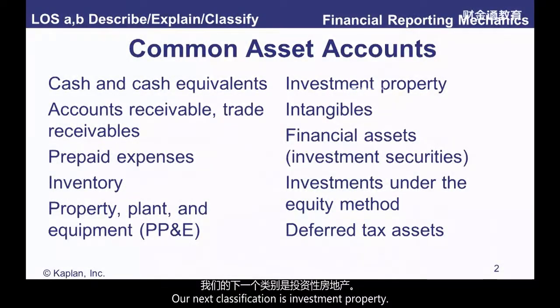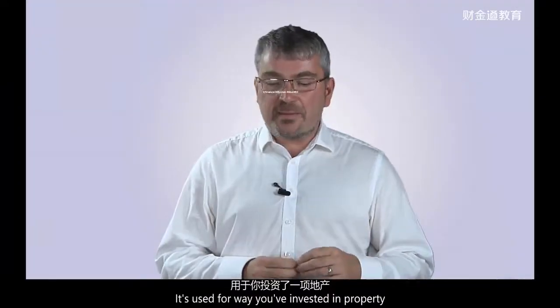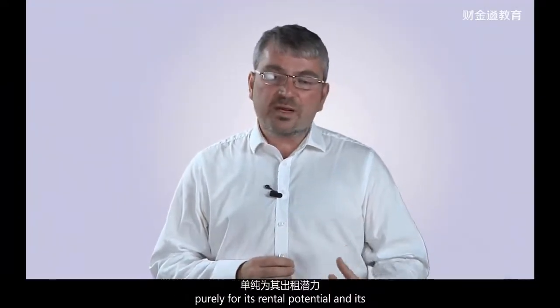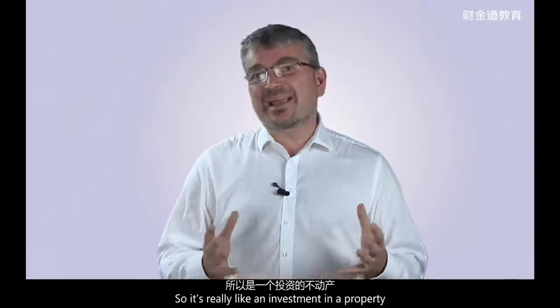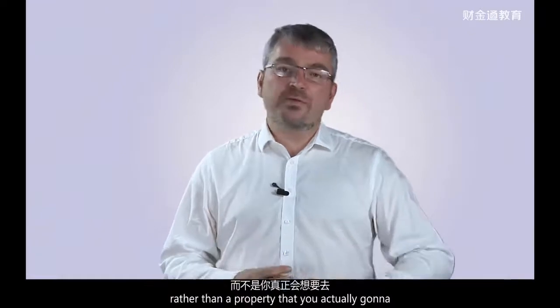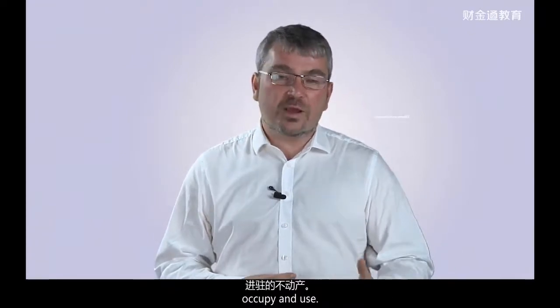Our next classification is investment property. Now, just be a little bit aware of investment property. You don't see it under US GAAP. So this one only applies to IFRS. And it's used for where you've invested in property purely for its rental potential and its capital appreciation. So it's really like an investment in a property rather than buying a property that you're actually going to occupy and use.